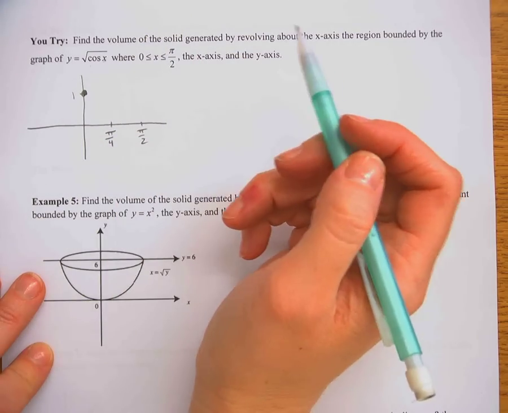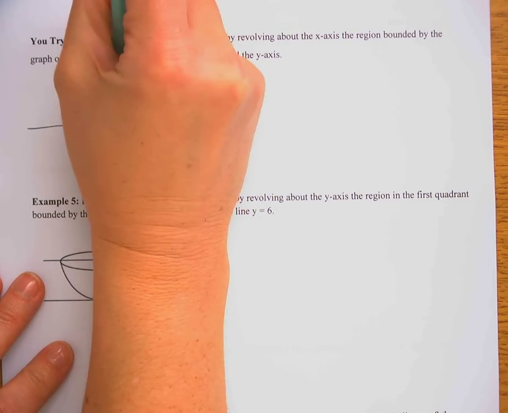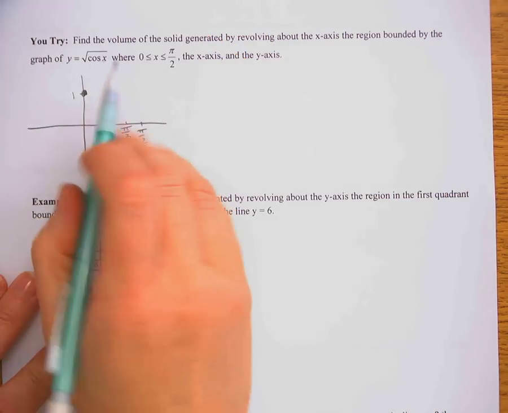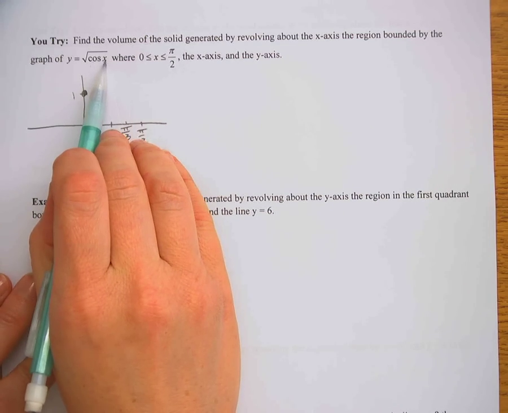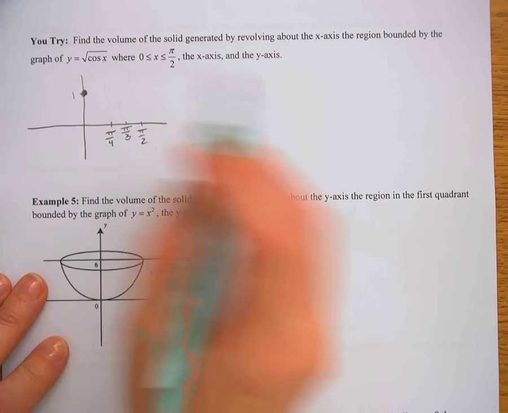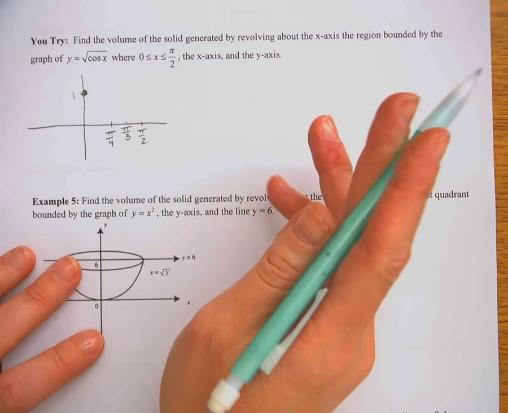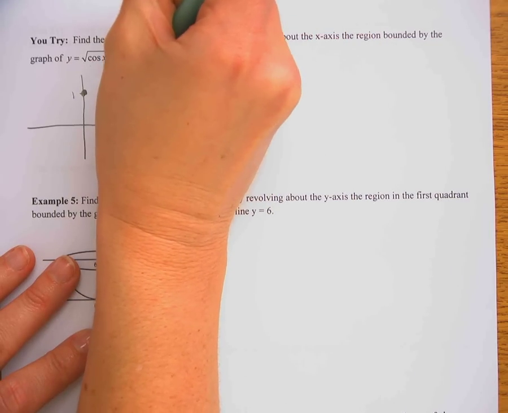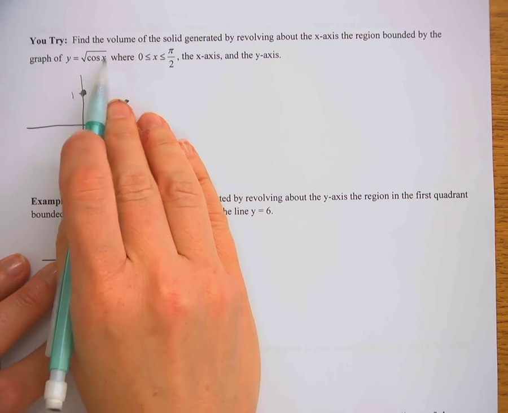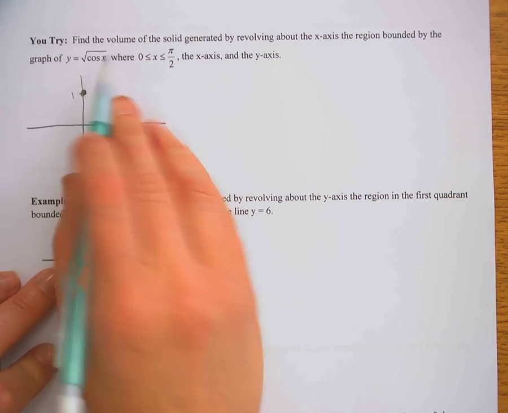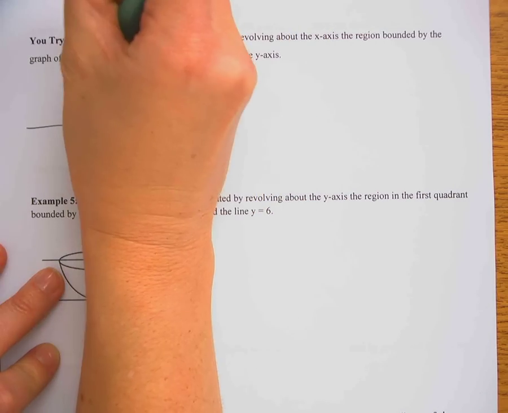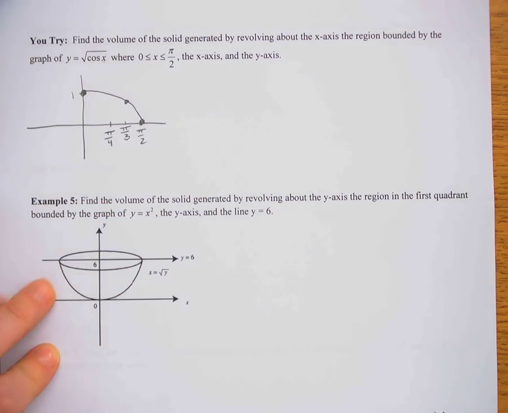Pi over 4 would be pretty hard to evaluate. Maybe we could evaluate at pi over 3. So cosine of pi over 3 would be 1/2. The square root of 1/2, well, that would be bigger than 1/2, so a little bit larger than a half. And then if I plug in pi over 2, cosine of pi over 2 is 0, square root of 0 is 0. So basically, there's our shape.